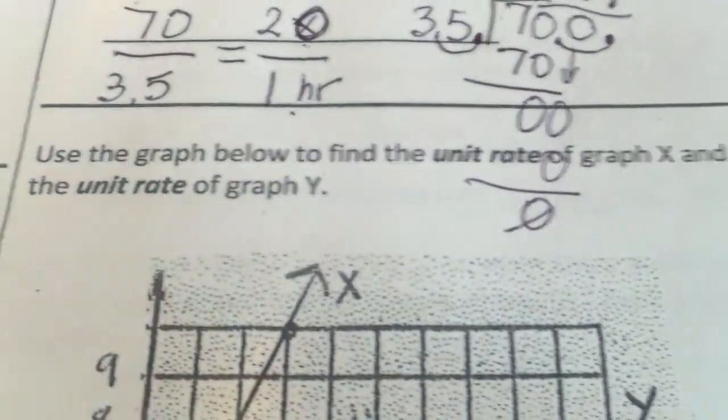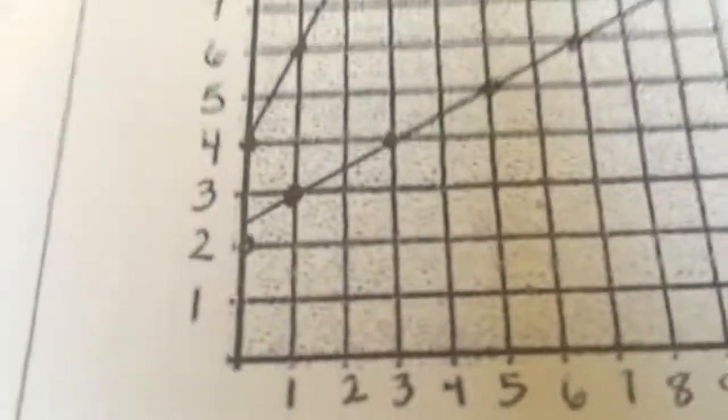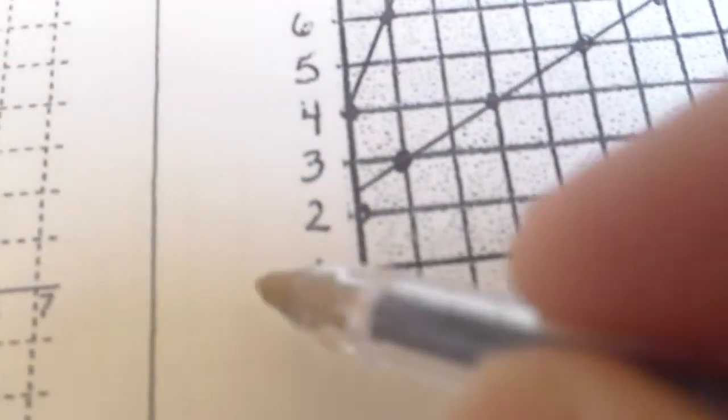Use the graph below to find the unit rates of graph X and the unit rate of graph Y. Okay, unit rate means per 1, doesn't it? So 3 over 1, I get 3.